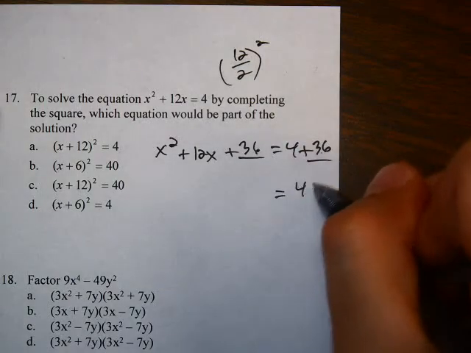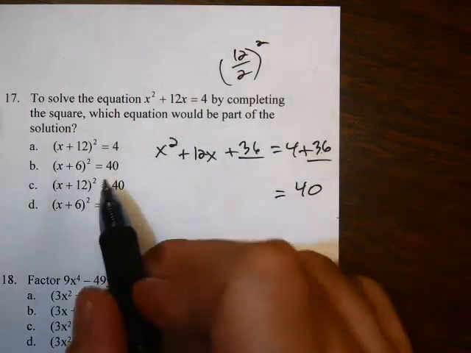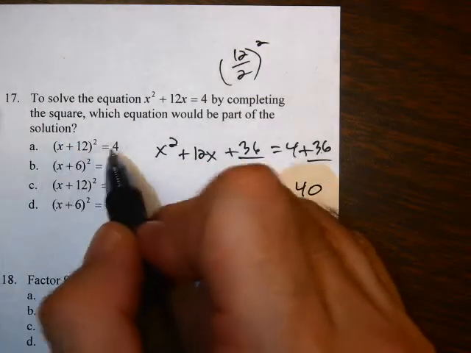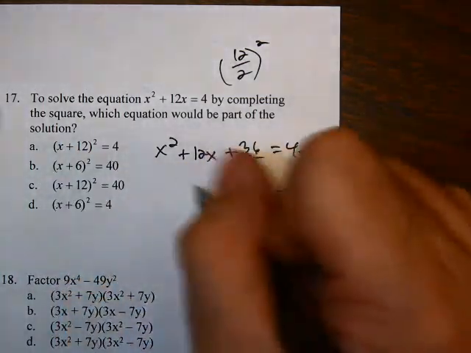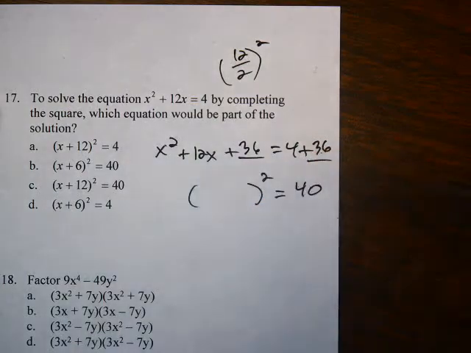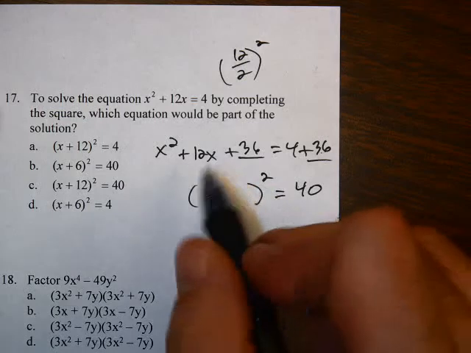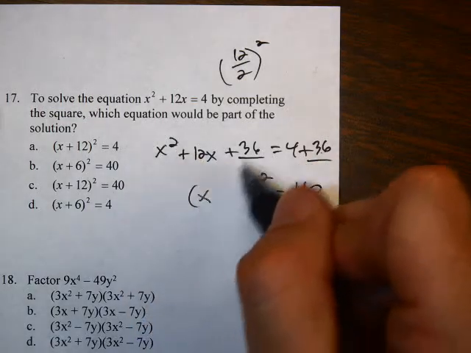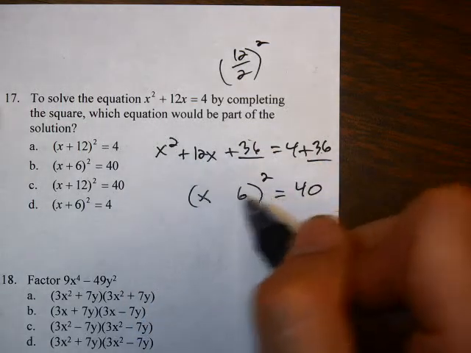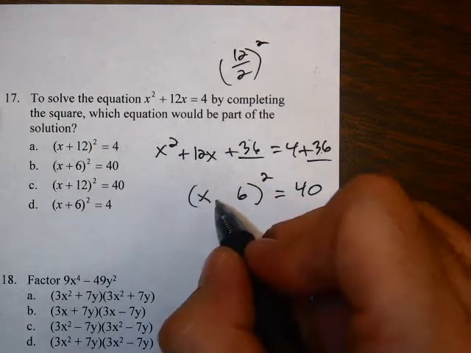4 plus 36 is 40, and right there, now I can see, well, I've got the 40s, so probably not going to be one of those. And when you're completing the square, the whole point of completing the square is that you can factor it nicely into this format. The square root of x squared is x. The square root of 36 is 6. So that's the nice thing about completing the square.